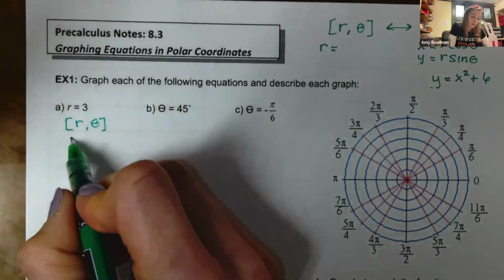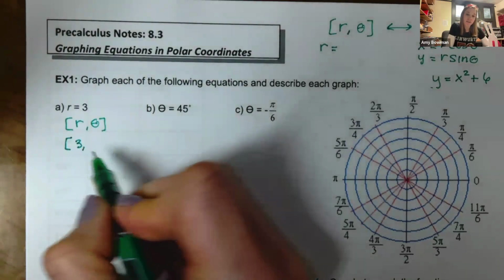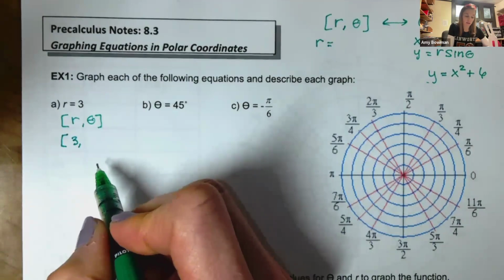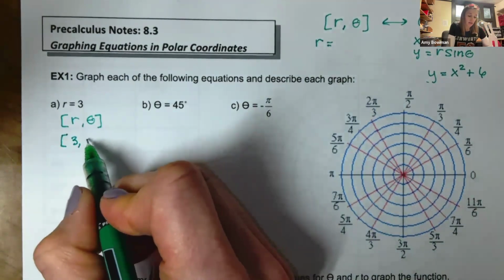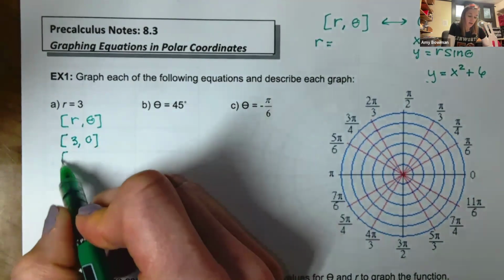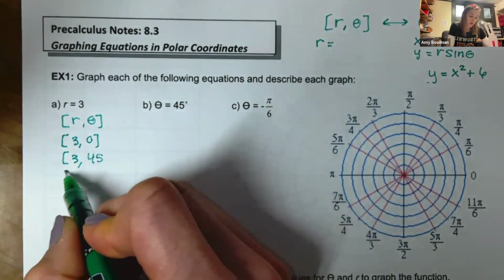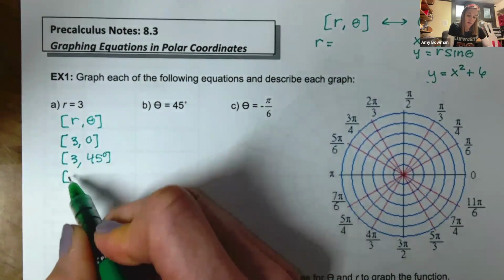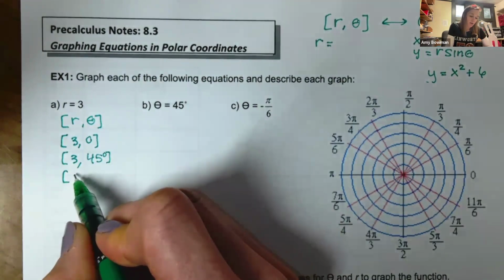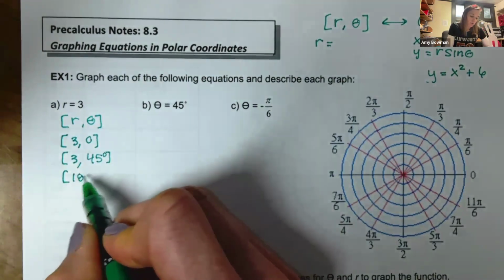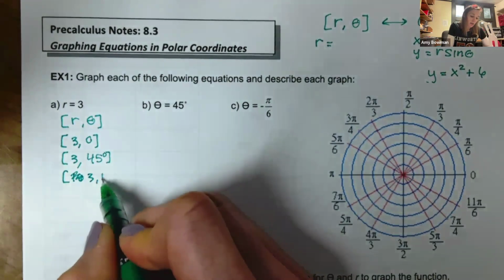This is a little confusing because all we have is r equals 3, which means it doesn't matter what theta is. Theta could be 0. Theta could be 45 degrees. Theta could be 180 degrees. Oops, this should be 3, comma, 180.